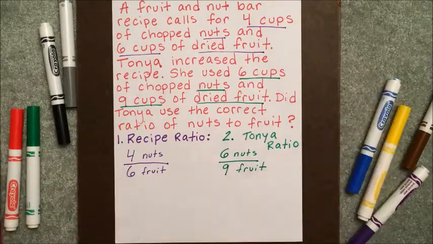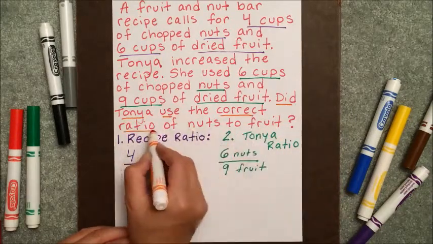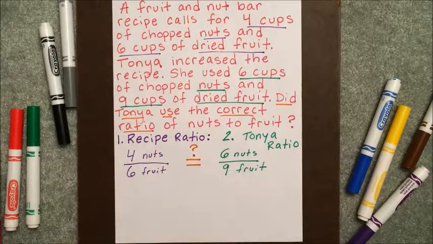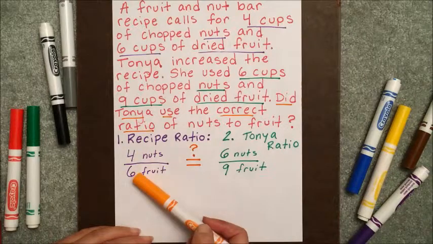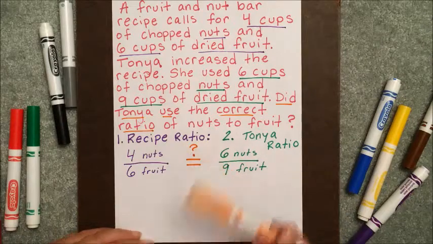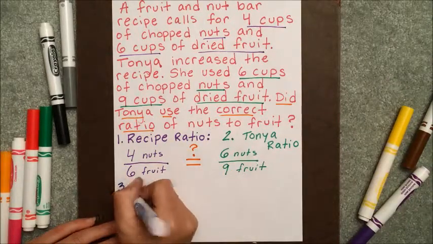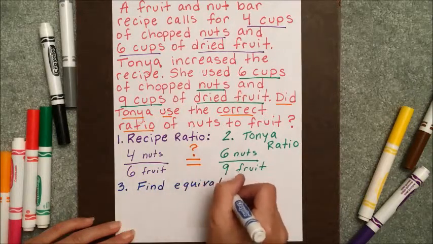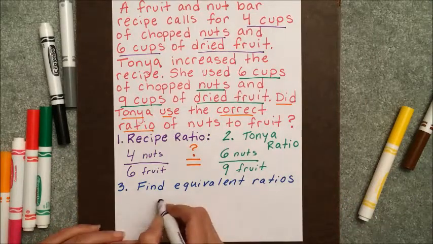Then we go to our question. What are we looking for? We want to know, did she use the right ratio? Or are these 2 ratios equivalent? So we'll leave a question mark there until we go through it. And if you look at the numbers, you might think, well, the numbers don't really look like they're going to be equivalent, but we'll actually have to do one more step to find out. And that step is to find equivalent ratios for both of the 2 original ratios.